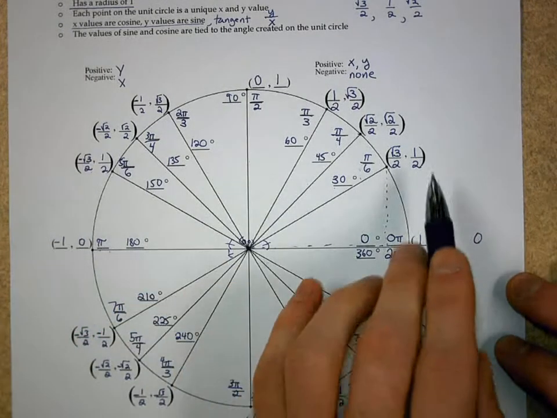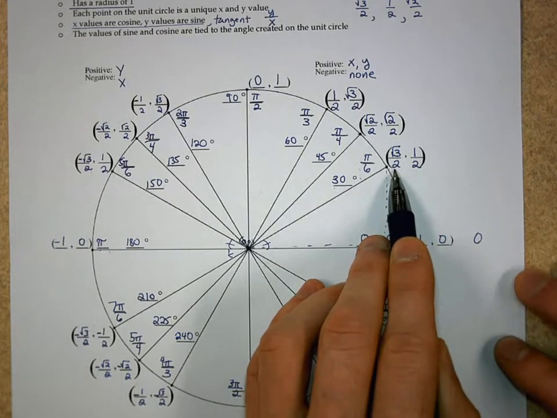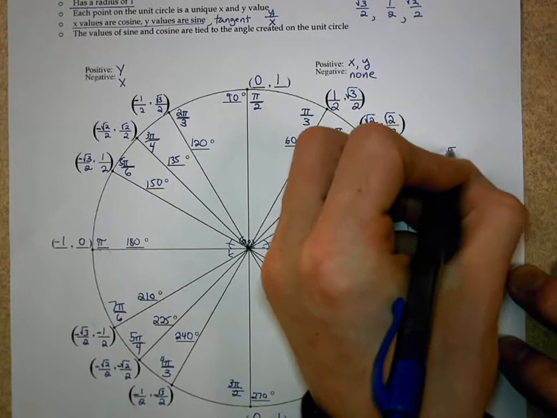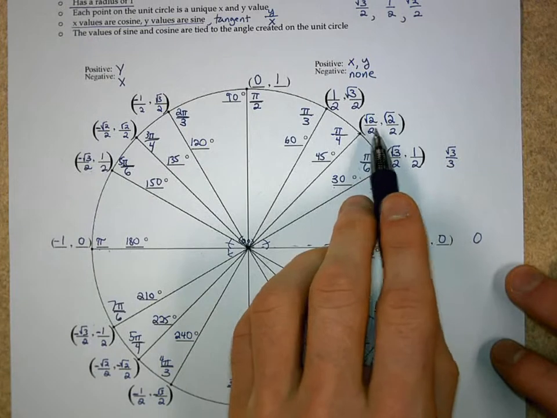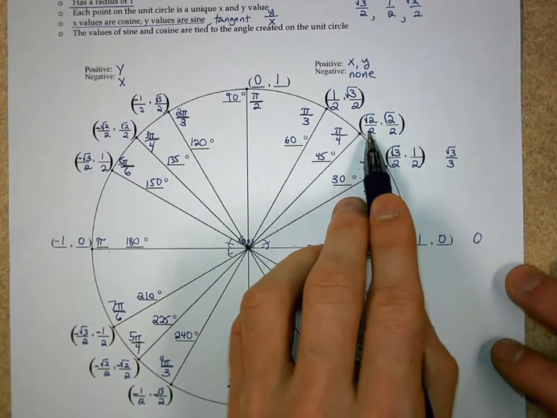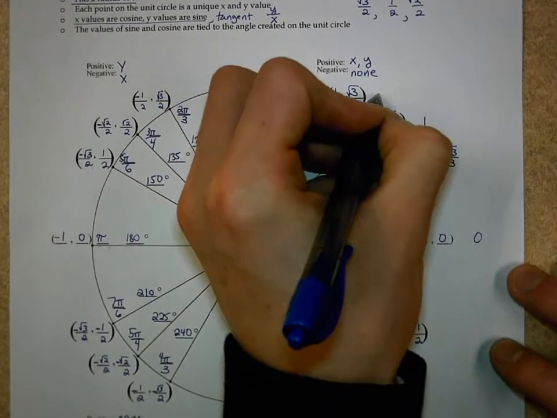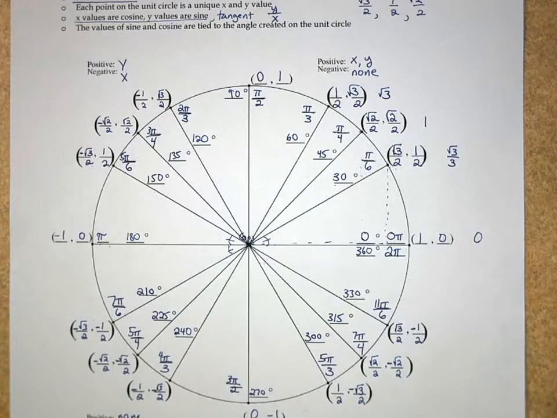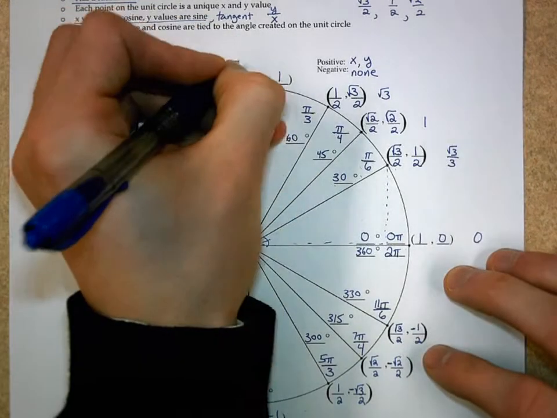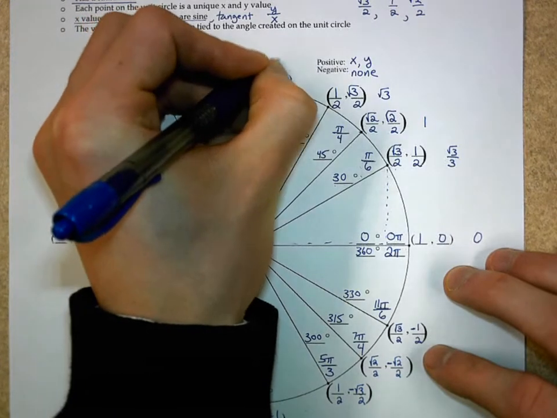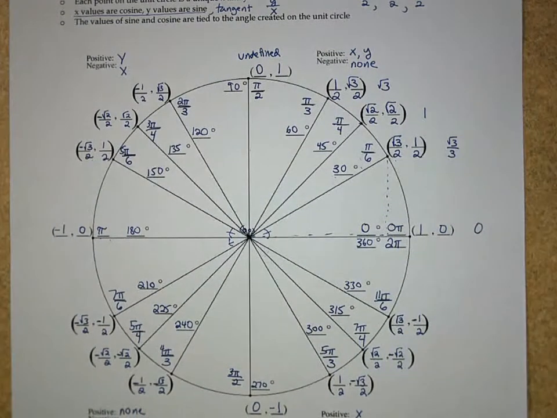For 30 degrees, I'm going to take Y divided by X, 1/2 divided by square root of 3 over 2. That ends up being square root of 3 over 3. Here, we take square root of 2 over 2 divided by square root of 2 over 2, which is 1. And then finally up here, square root of 3 over 2 divided by 1/2 is square root of 3. And then at 90 degrees, 1 divided by 0 is undefined. So these values outside represent tangent values.